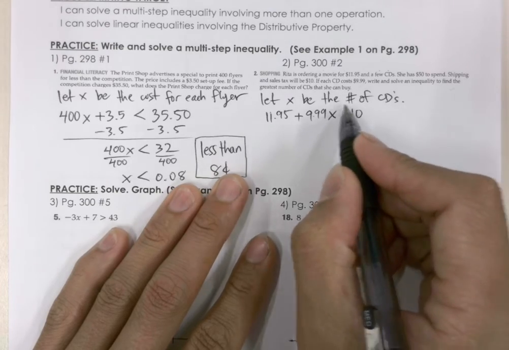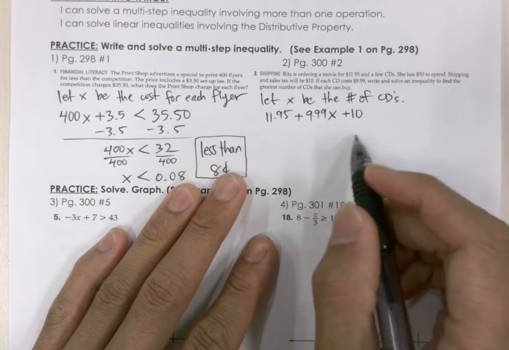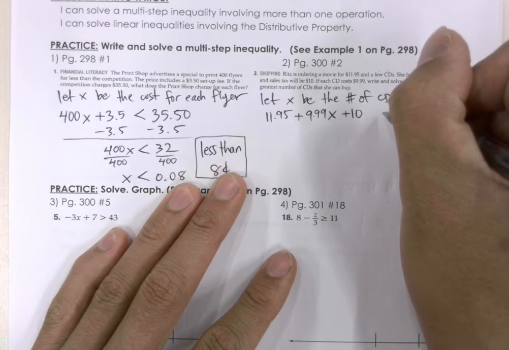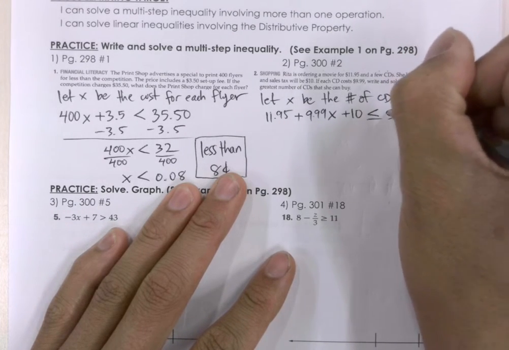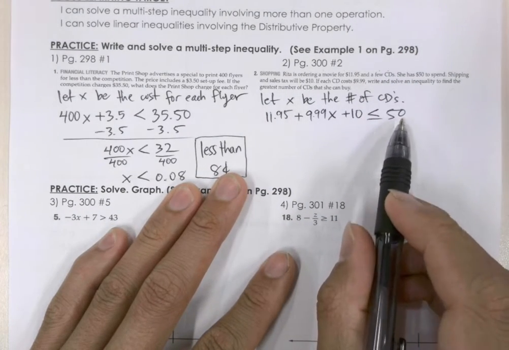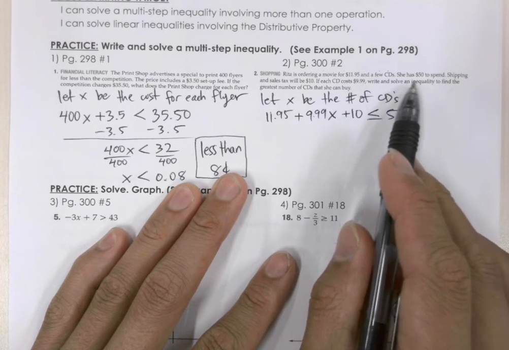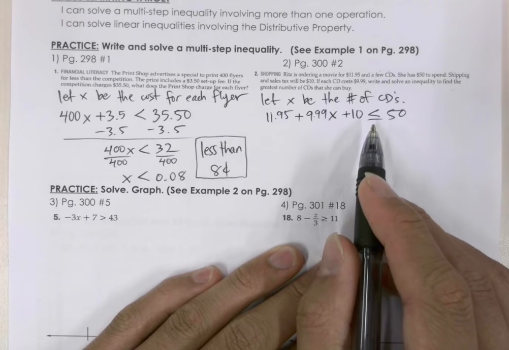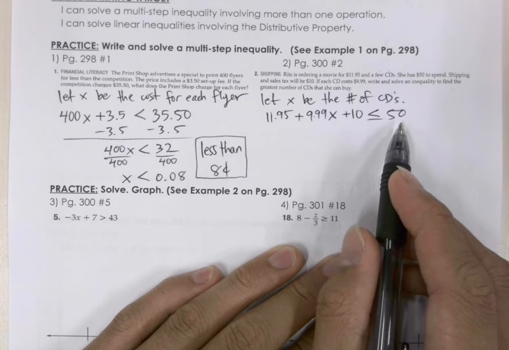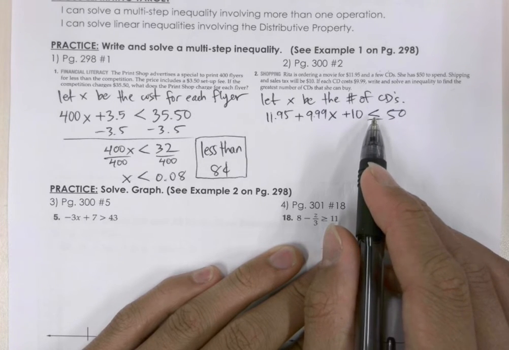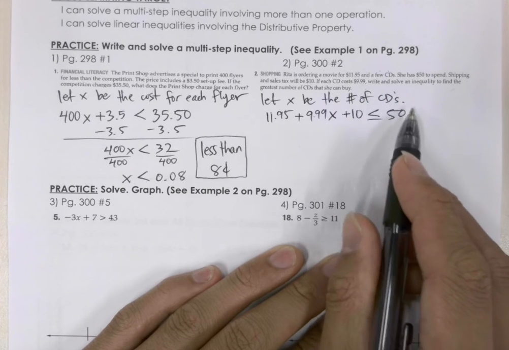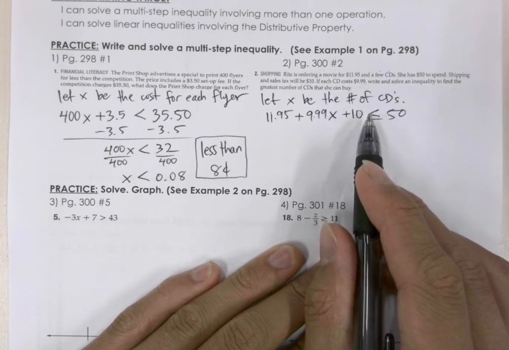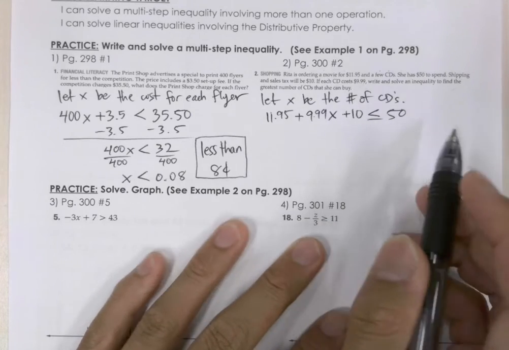So this total cost that Rita is spending must be less than or equal to $50, because $50 is all that she has. She has $50 to spend. So it must be less than or equal to 50, not less than, because she has up to $50 to spend, $50 included. So we're going to say less than or equal to 50.